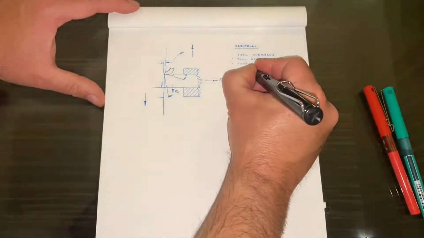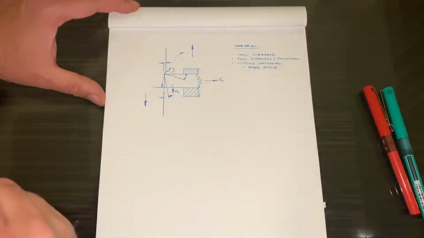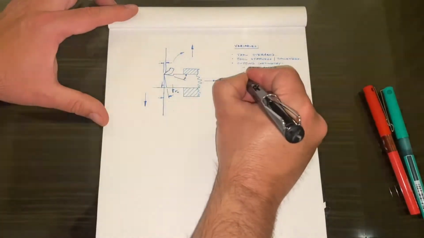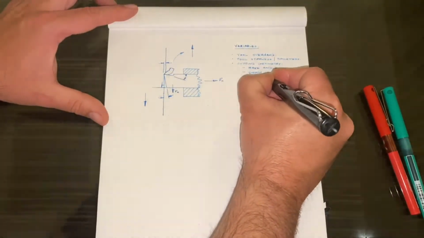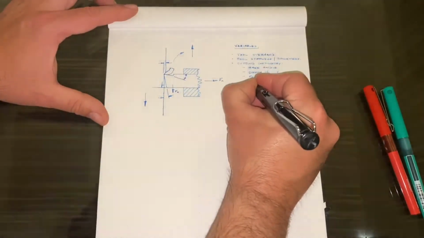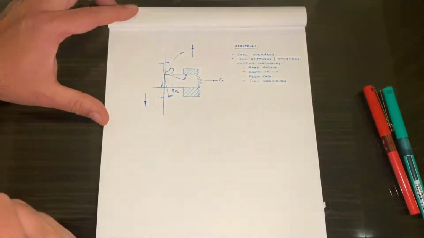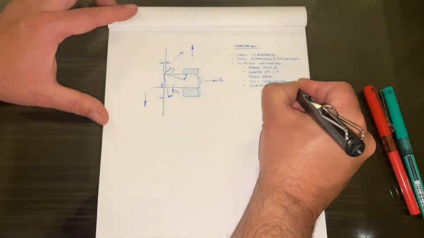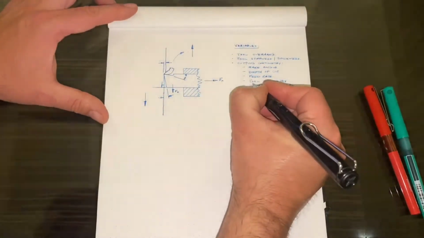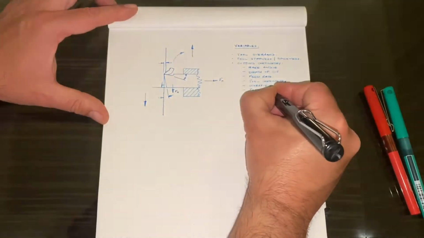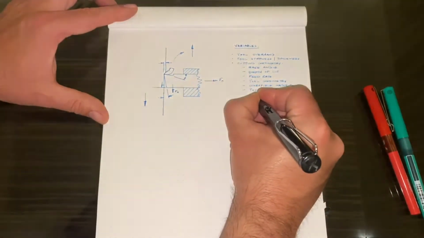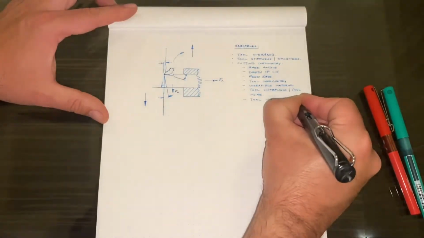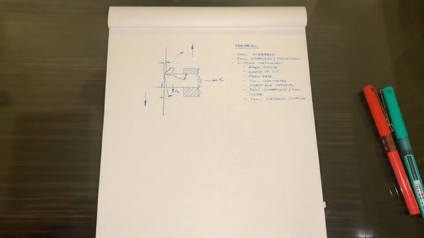Well, things like rake angle, depth of cut, feed rate, tool geometry, workpiece material, tool sharpness or tool wear, and tool material or tool coating.